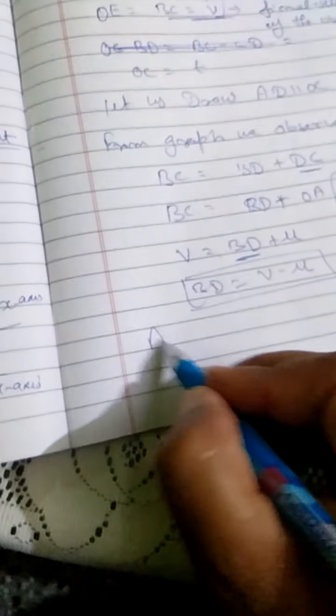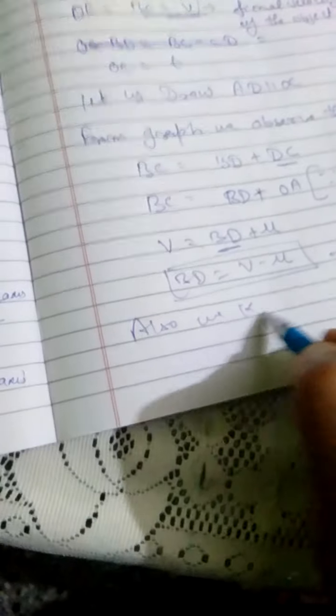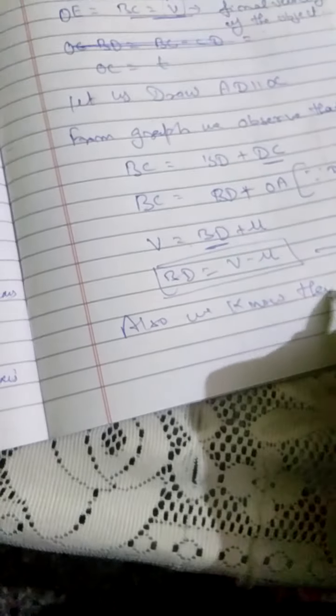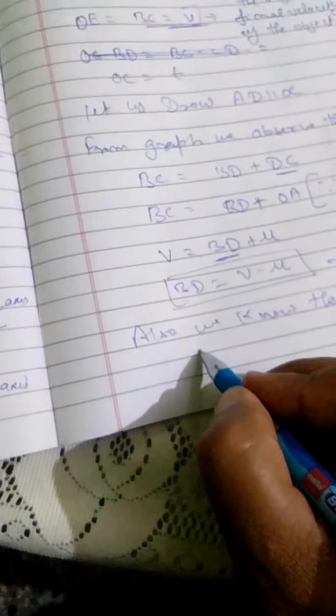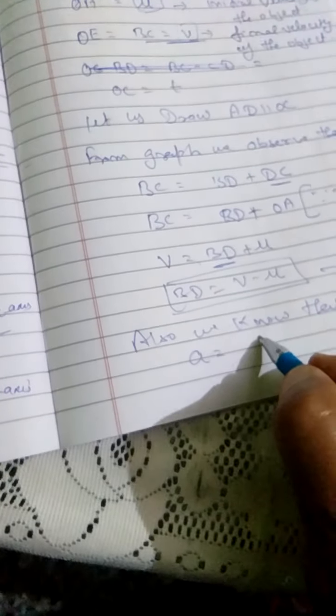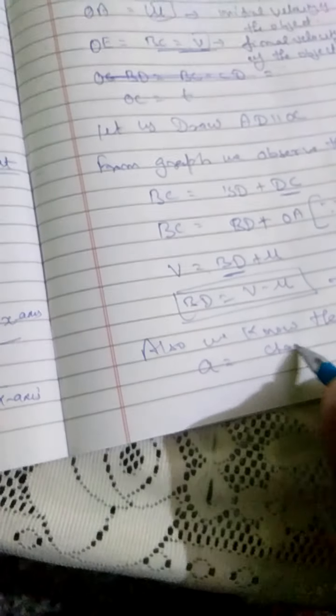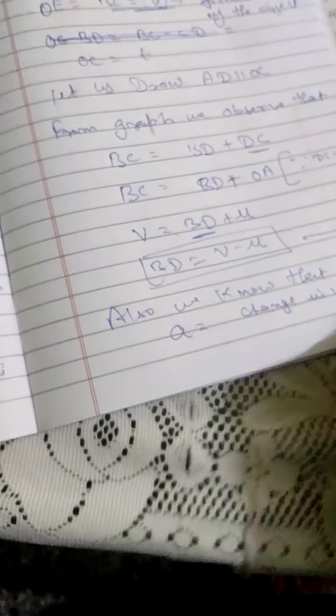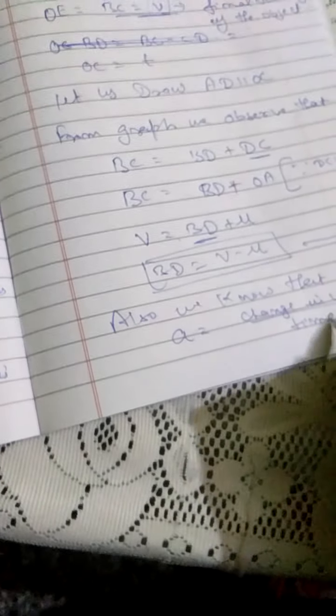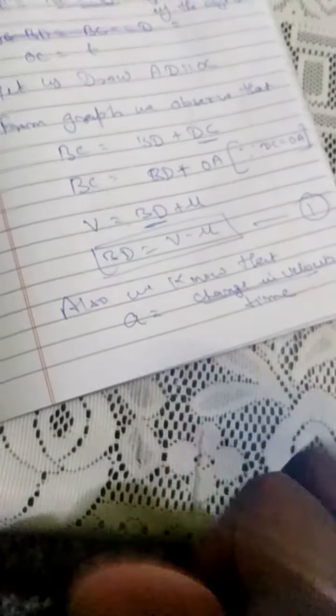Also we know that from the definition of acceleration, acceleration is change in velocity upon time. What is acceleration? Change in velocity means final velocity minus initial velocity upon time.